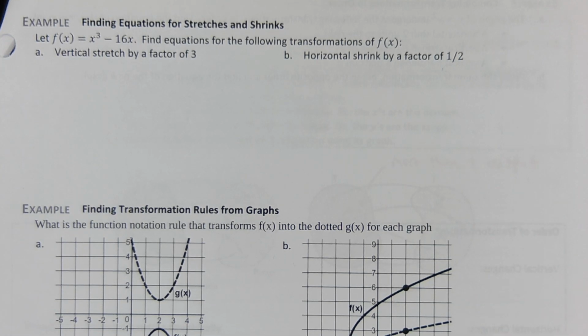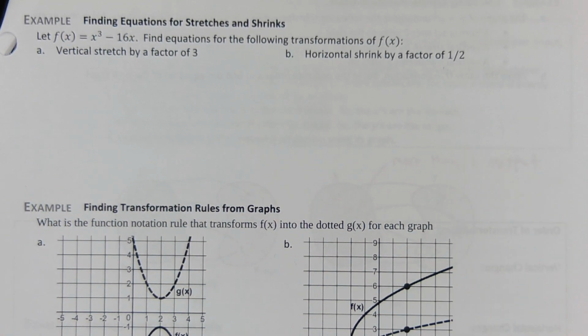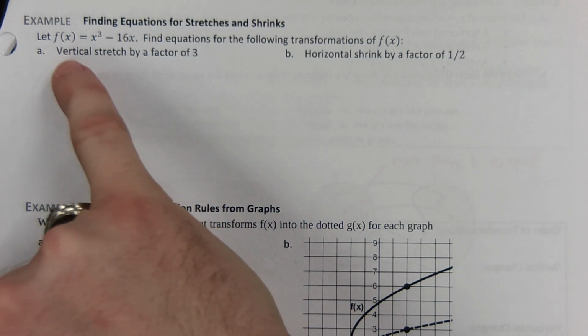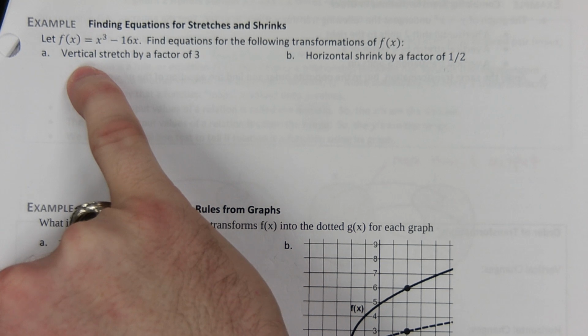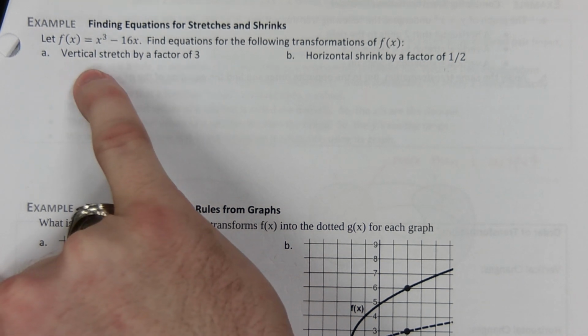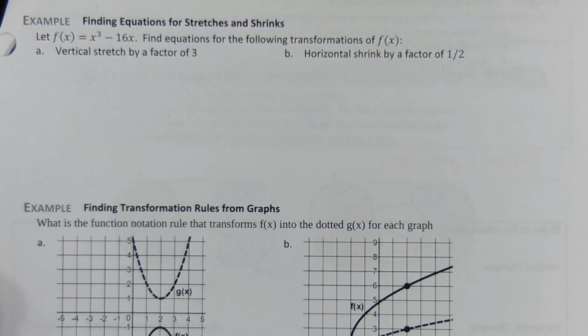But remember, if you look out the window to see where the sky meets the ground, it's going to look like a horizontal line called the horizon. The word horizon comes from the word horizontal, okay? So vertical is up and down, which means it's your y changes. So this is a y change.